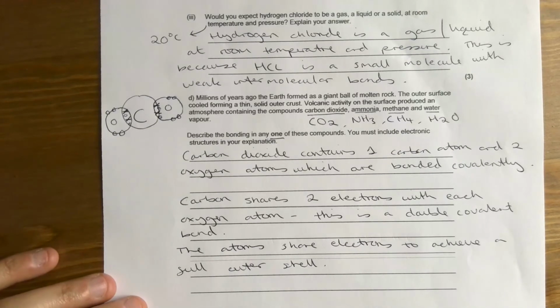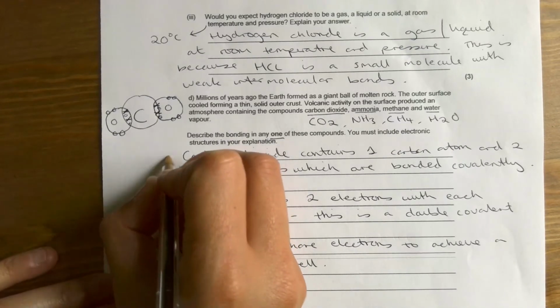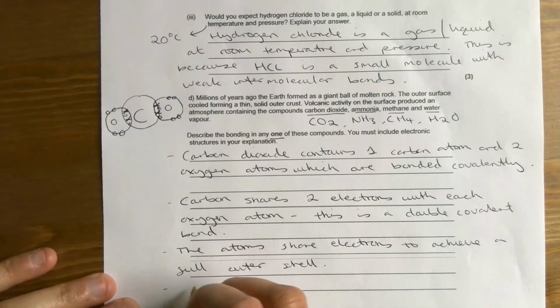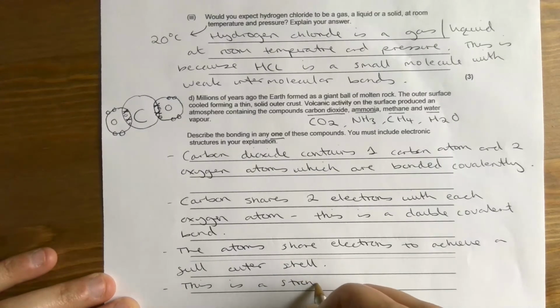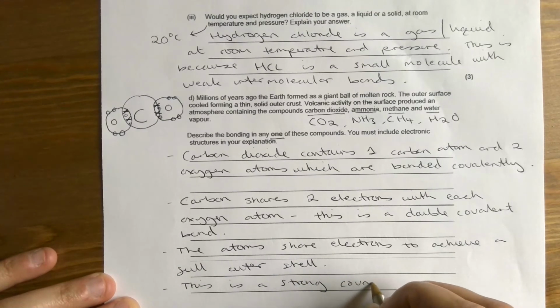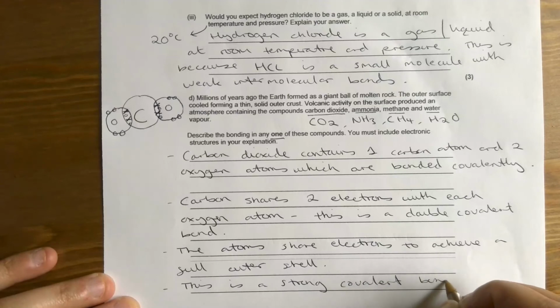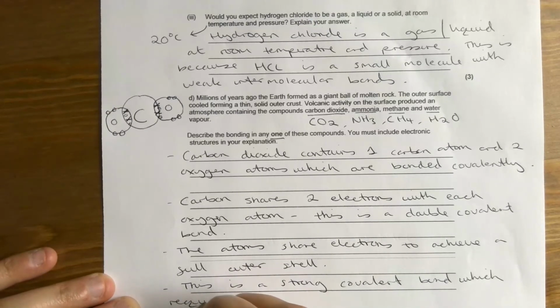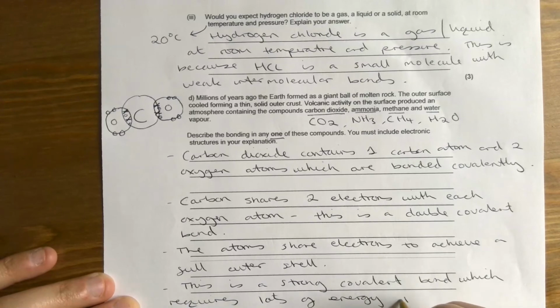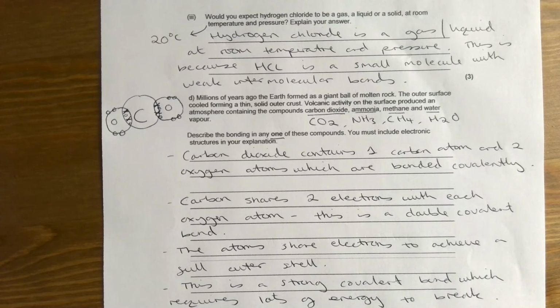Okay, and the last point I'm going to make is about the strength of the bond. This is a strong covalent bond which requires lots of energy to break. Okay, so I might have picked a tricky one there, but that is carbon dioxide.